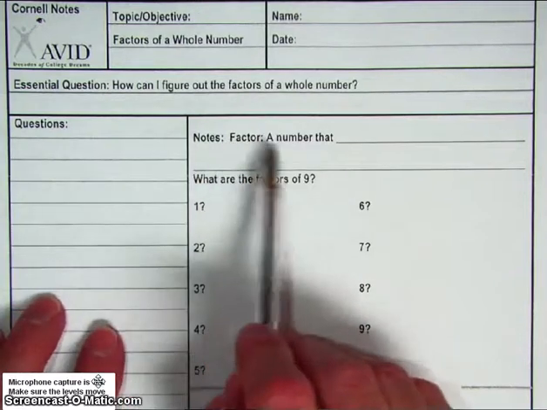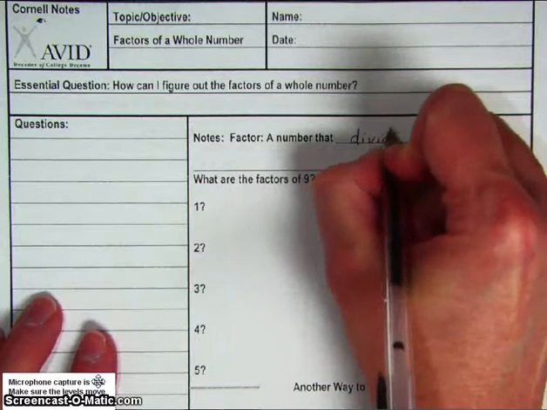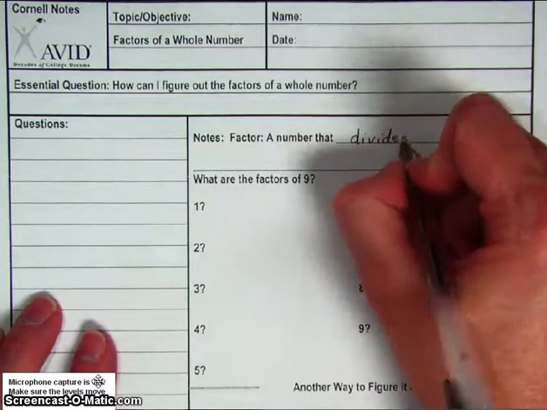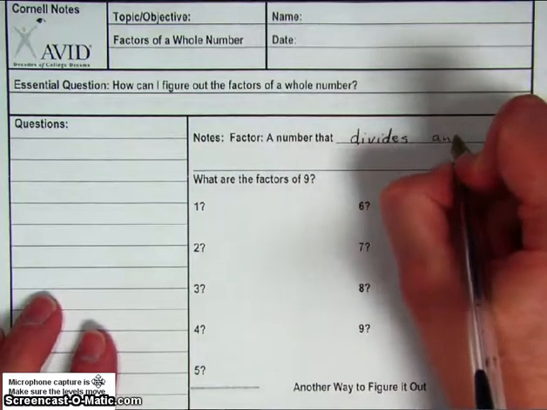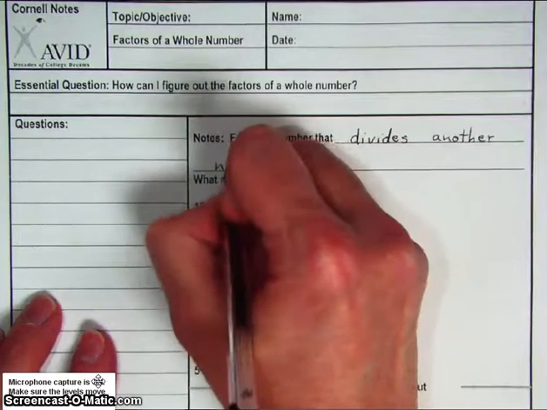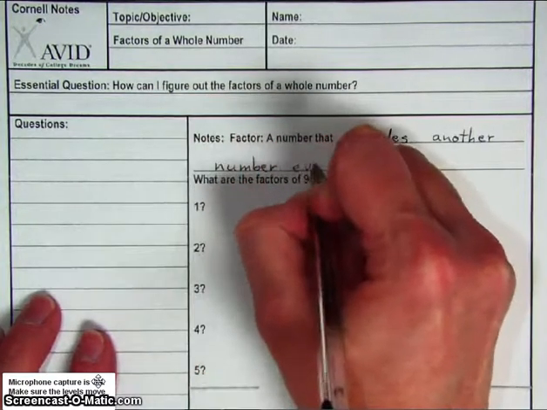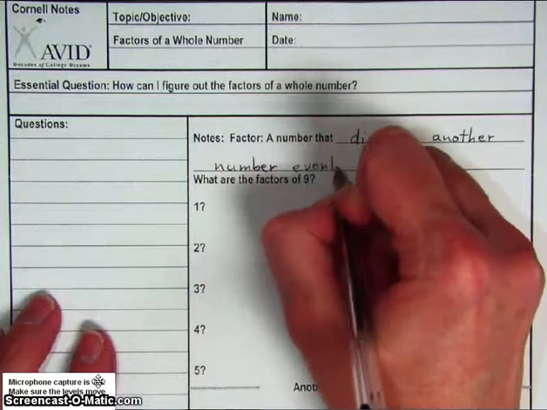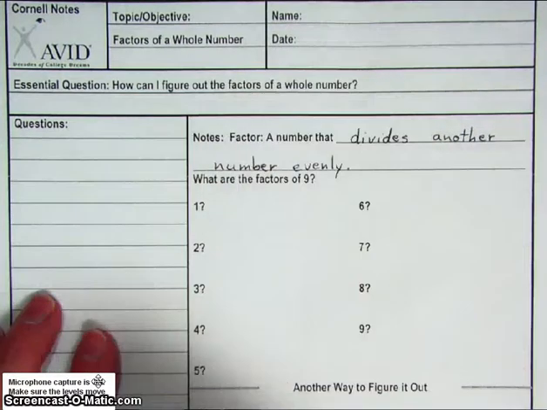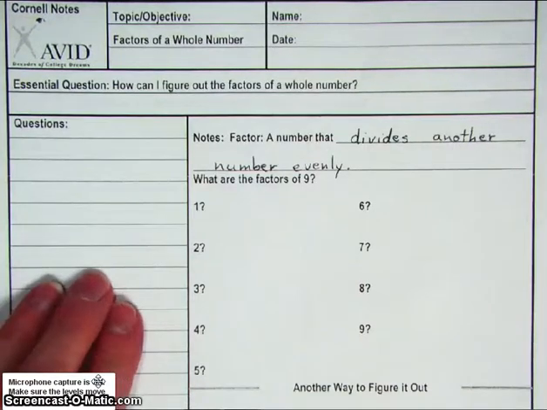A factor is a number that divides another number evenly. That means it can break it apart into equal parts with no leftovers. Today I'm going to show you two different ways of figuring out the factors of a number. The first one is by looking at the groups that we can make with the numbers.